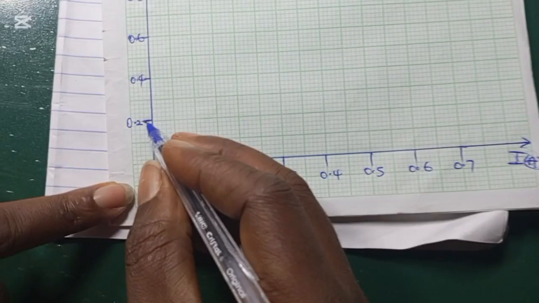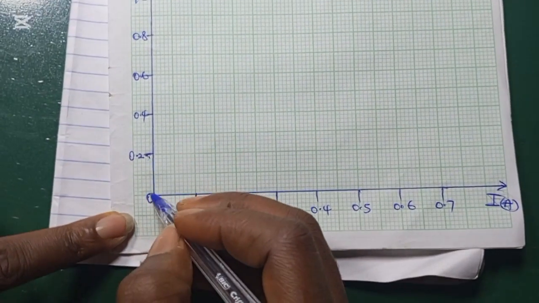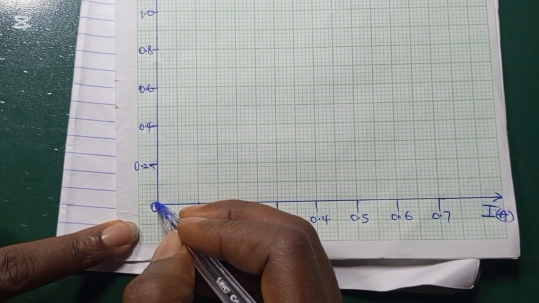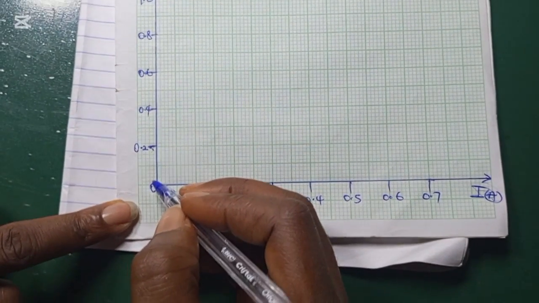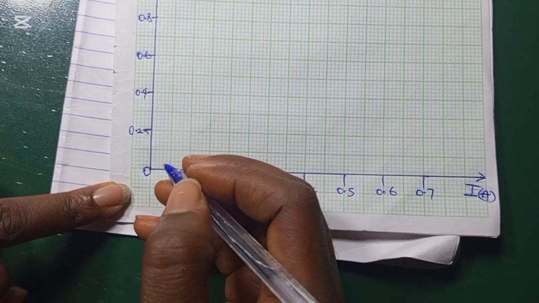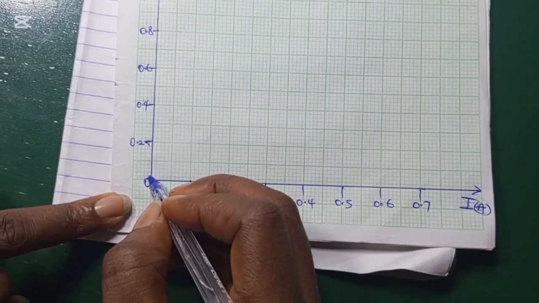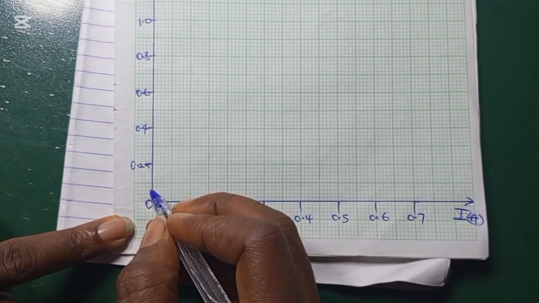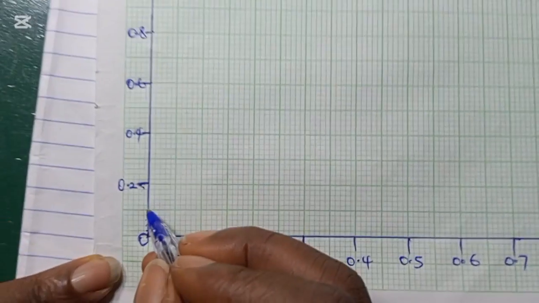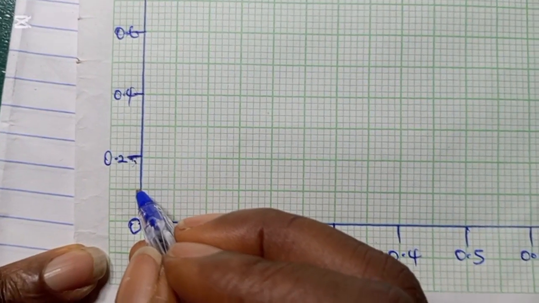Now, if from here to here is 0.2, what does one line stand for? Simply by saying 0.2 divided by what? By 10. It's going to give us 0.02. So this is what? 0.02, 0.04, 0.06, 0.08, 0.10, right?